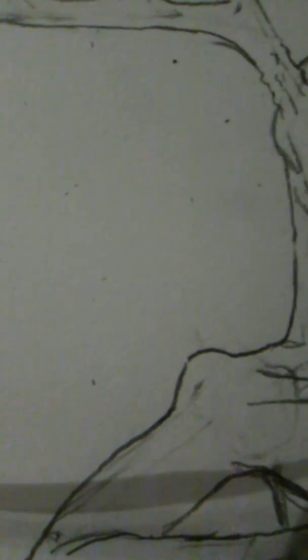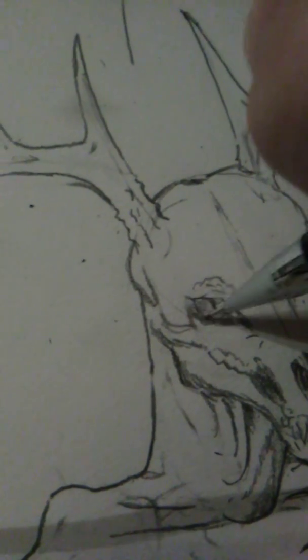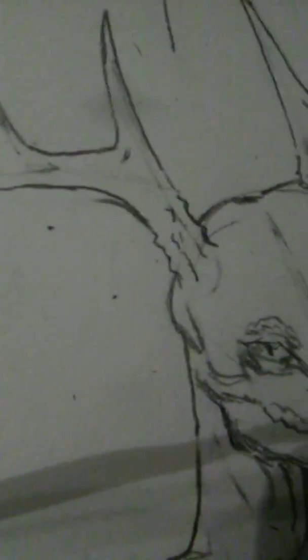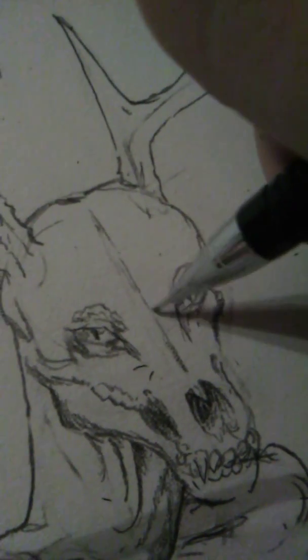Now I'm going to add a little bit of shadow around the jawbone, and around the eyes. Now we want to do just a little bit of shine right here, just because that's where the light's hitting. Okay, here we go. Let's work on the antlers a little bit.